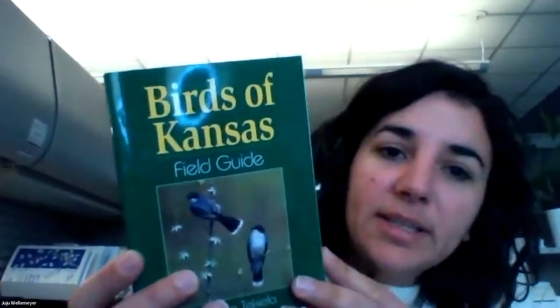We did lay out this presentation in a manner similar to The Birds of Kansas by Stan Tekiela. This book is really helpful because it doesn't have all those extra birds that you're not likely to see here. It sticks to the 115 species that you are likely to encounter.